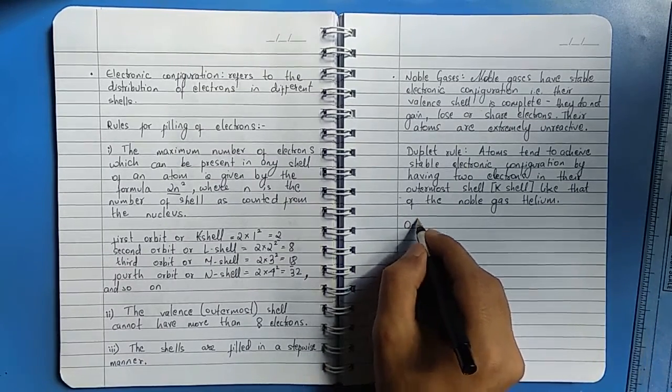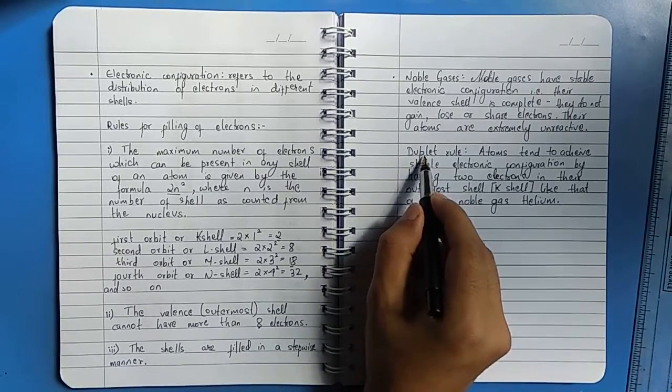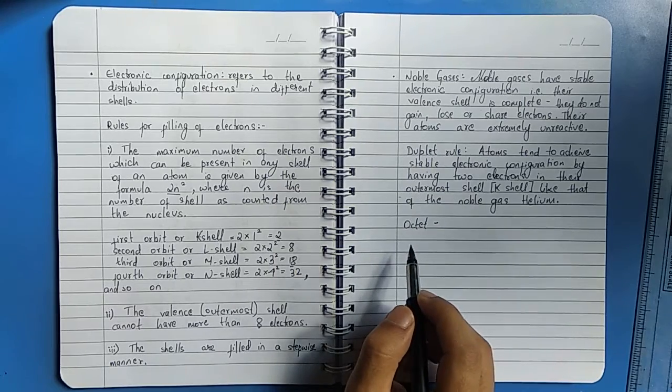Another rule is the octet rule. From the word itself we can make out that duplet means 2 and octet means 8.